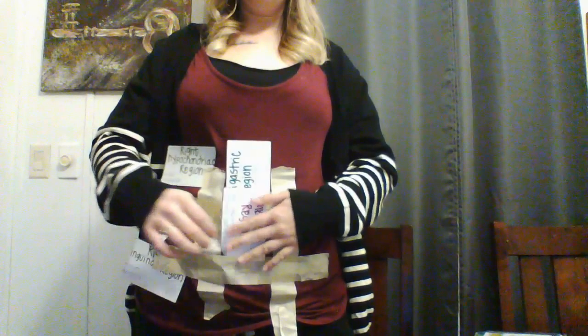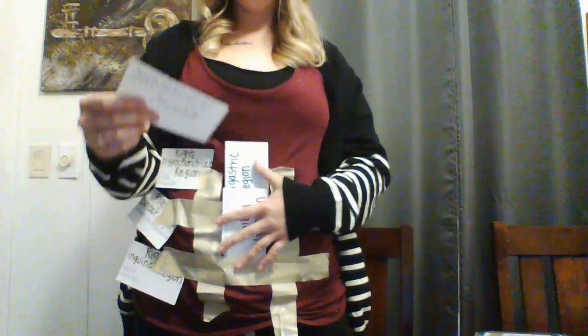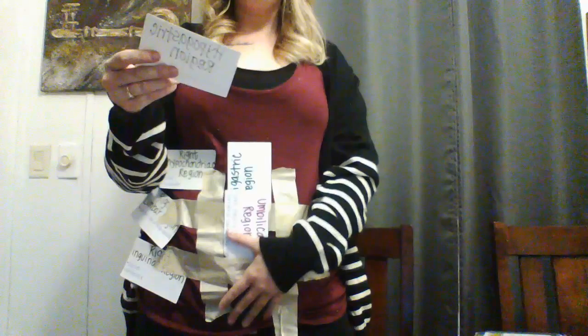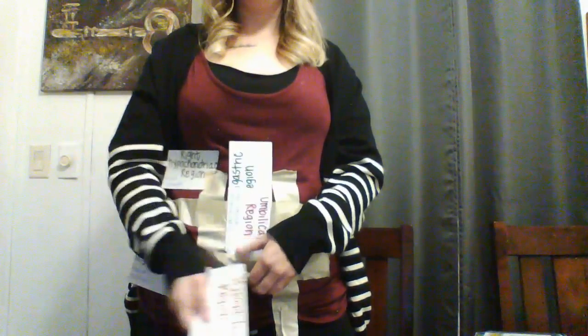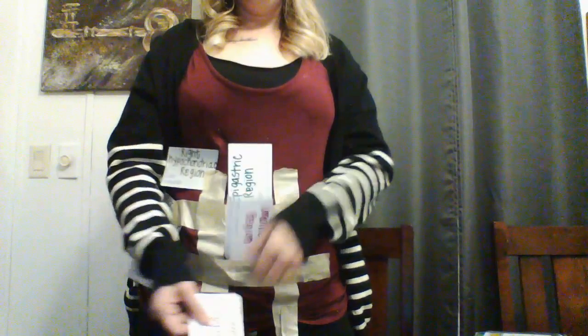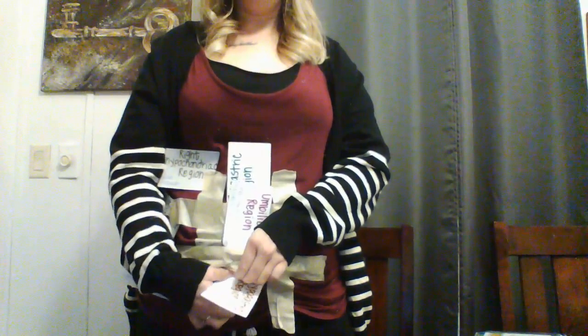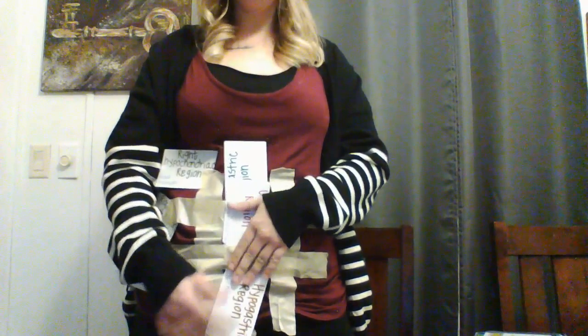The very, very bottom is your hypogastric region. So that means the bottom half. And that's where your urinary bladder is located. So your bladder is right in the middle, below your navel region. My cards aren't really sticking, but that's where the hypogastric region is in the bottom.